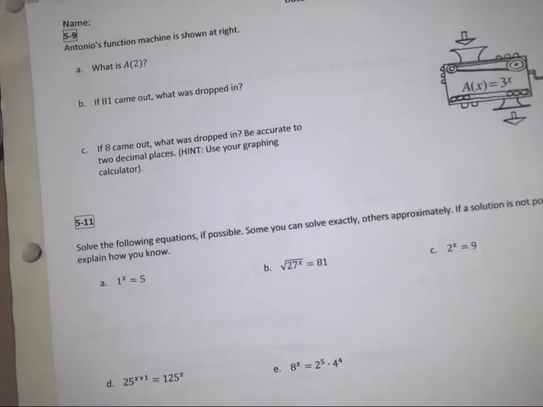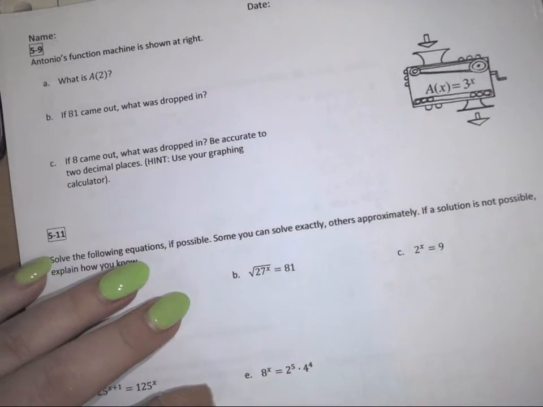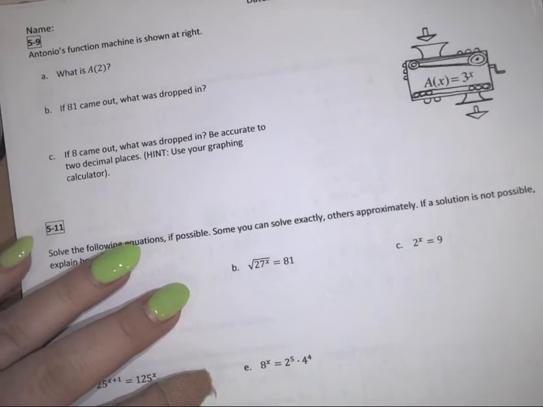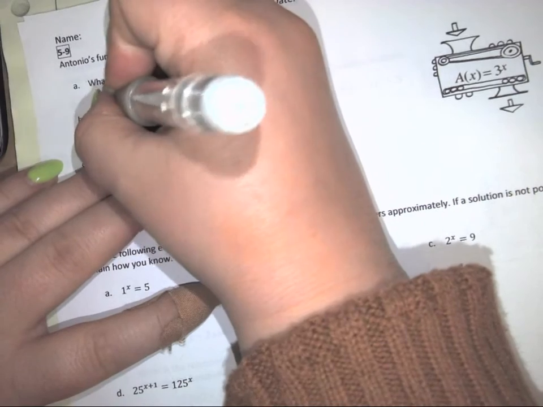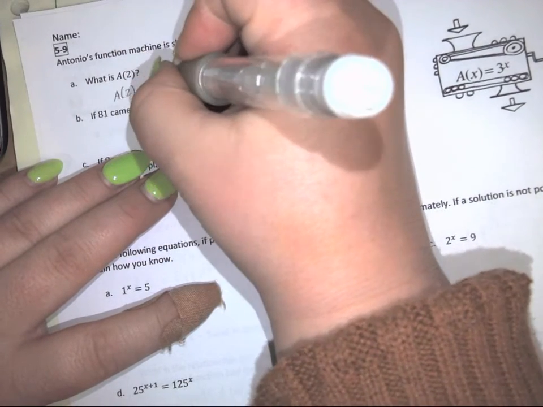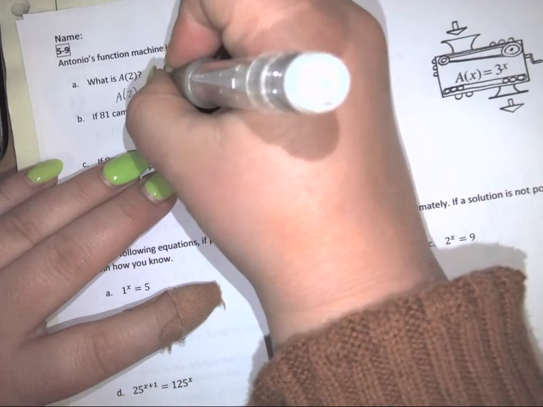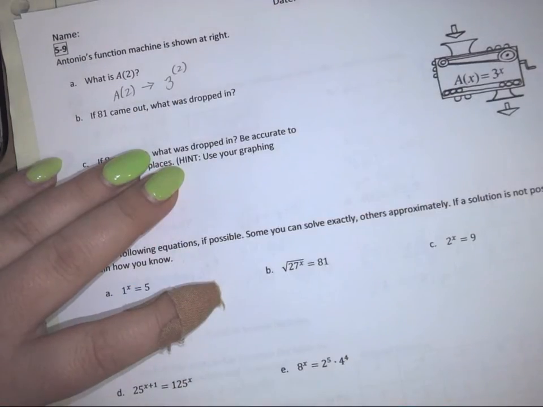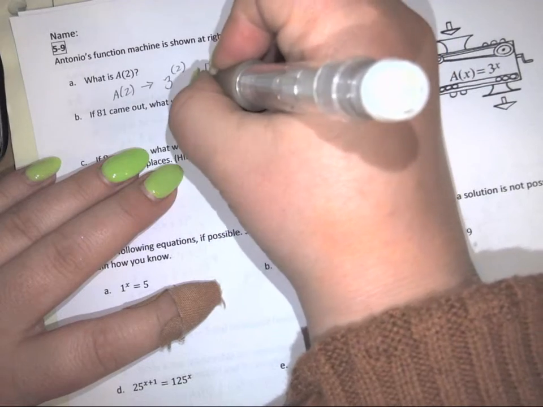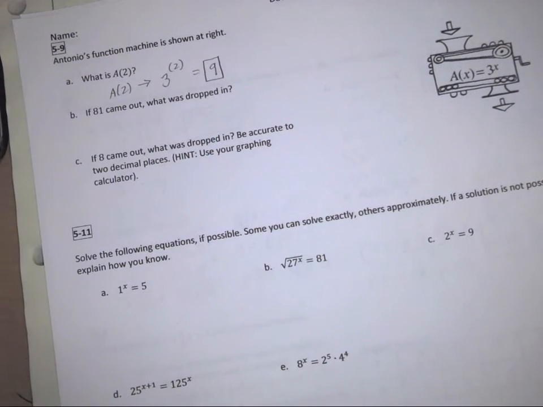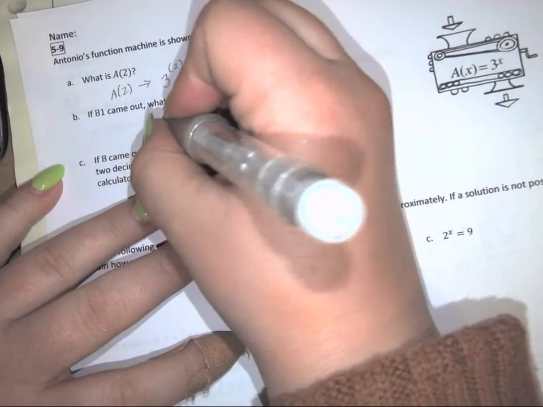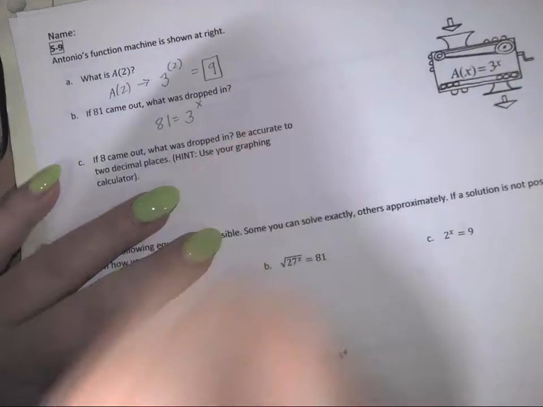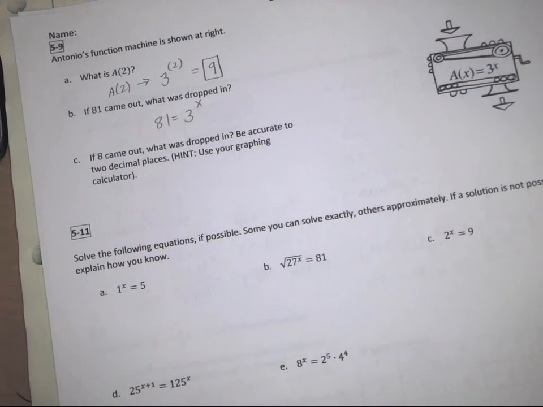So 5-9, Antonio's function machine shown at right. What is a of 2? So a of 2, right, if the function is 3 to the x, then you plug 2 into here for x, so you have 3 squared, so a of 2 is 9. Now it says, if 81 comes out, what was dropped in? So basically, 81 is equal to 3 to the x. What must x be? Basically, 81 is 3 to the what?